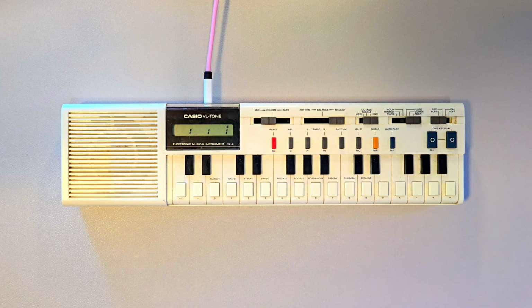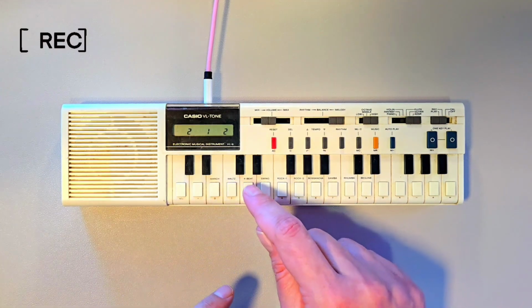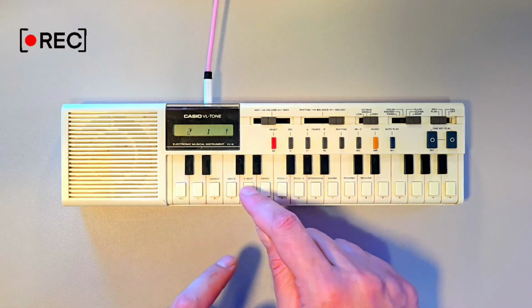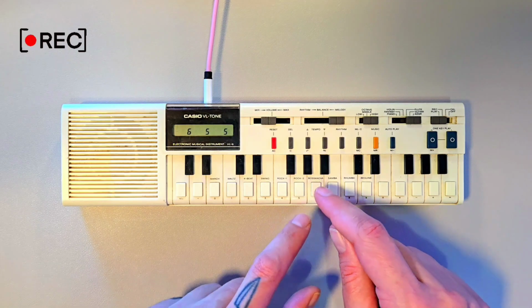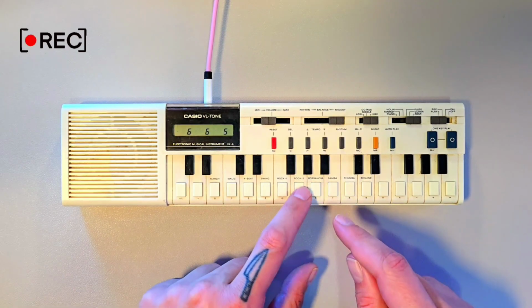Okay, now I'll go to the ADSR and just record this little extra part here. I can cut this up afterwards. I picture putting like some delay on this or something.